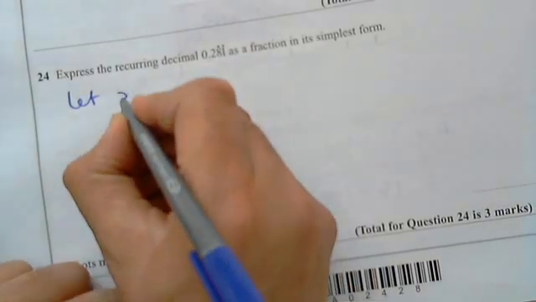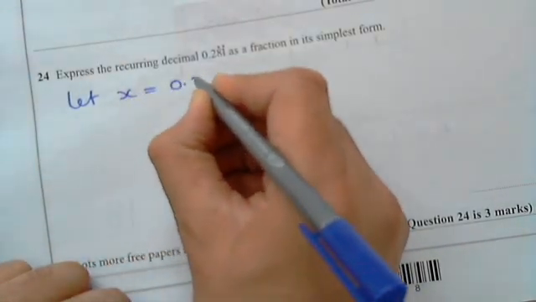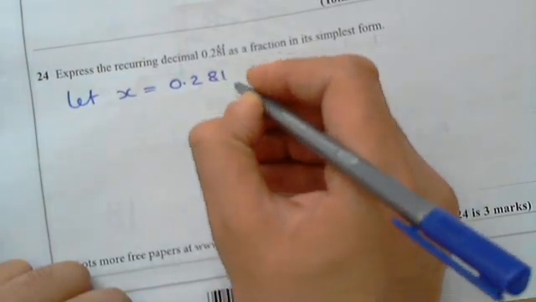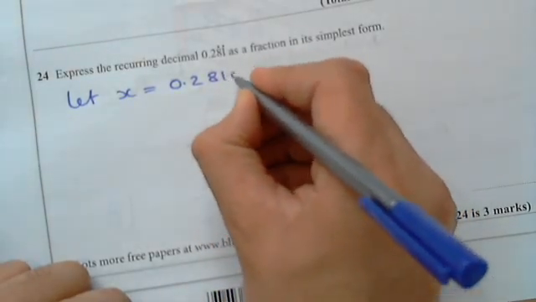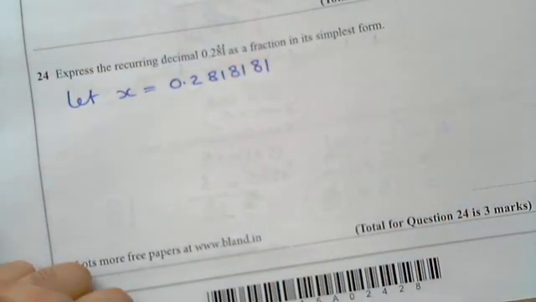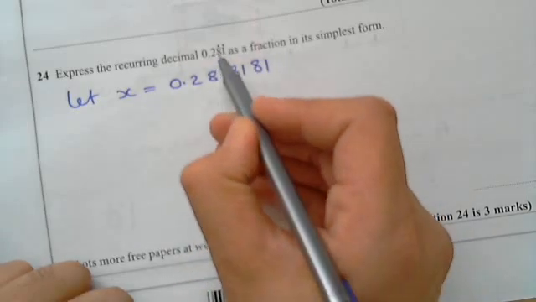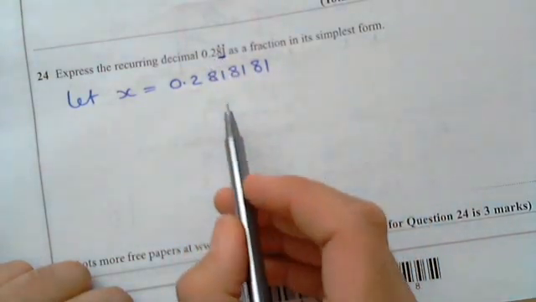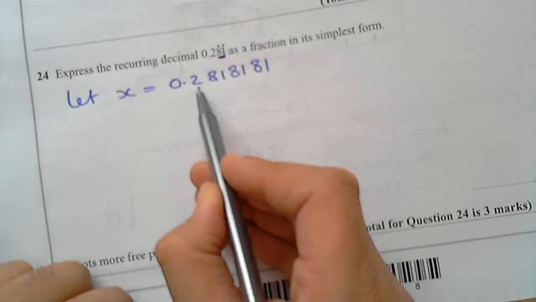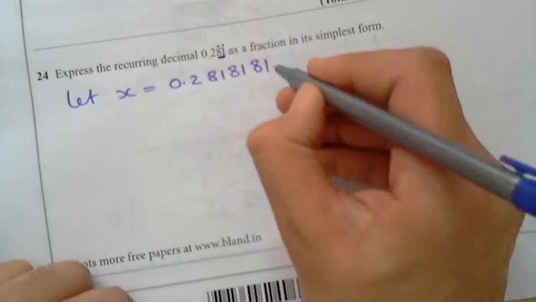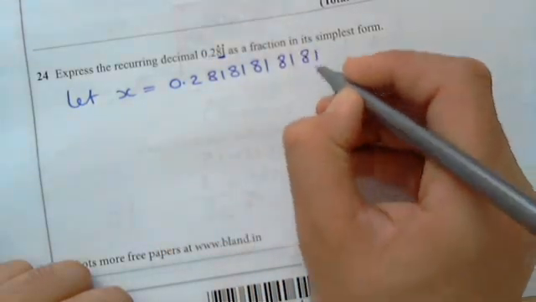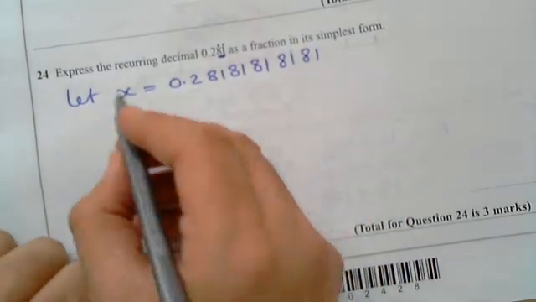We say let x equal 0.2818181. So the 2 is the number that doesn't recur, but the 81 recurs and recurs. So that's where the recycling happens. The 0.2 is just not a recurring number, but 81, 81, 81 goes on and on and on.